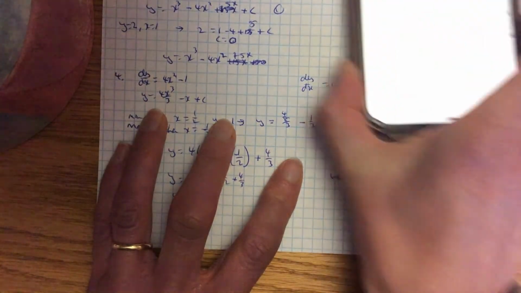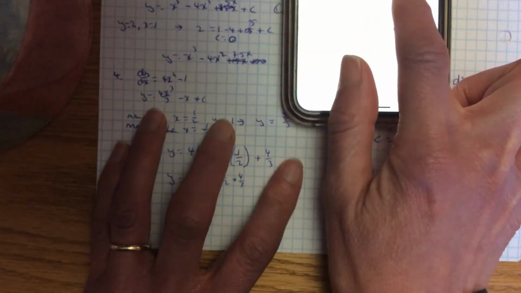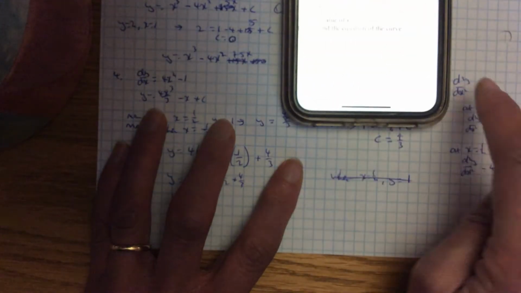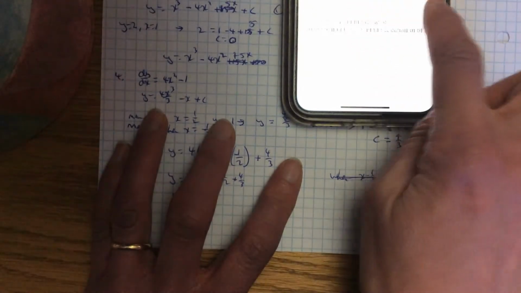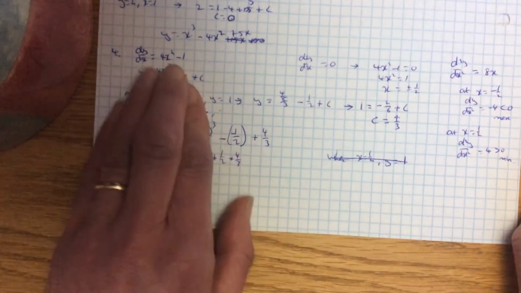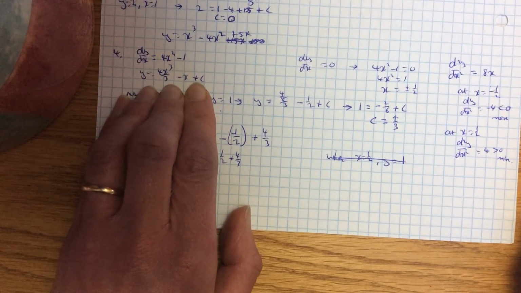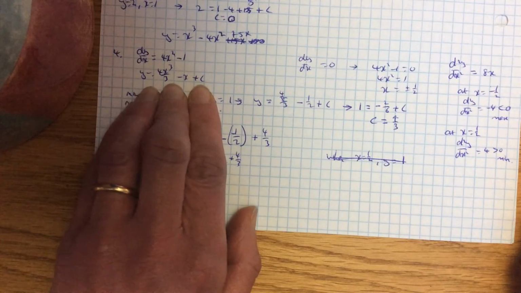Question 4. A curve with gradient of this has a local minimum value. Okay, let's think of that. Minimum value is a turning point again. Find the equation of the curve. Let's get that done first. So you've got dy by dx, integrate it to get your y. Okay? Put your plus c on.